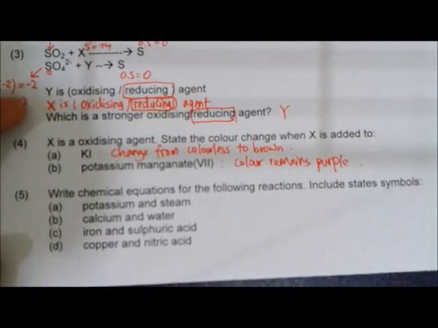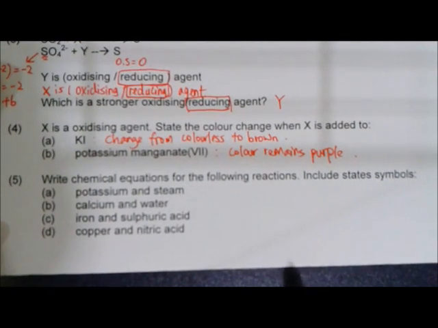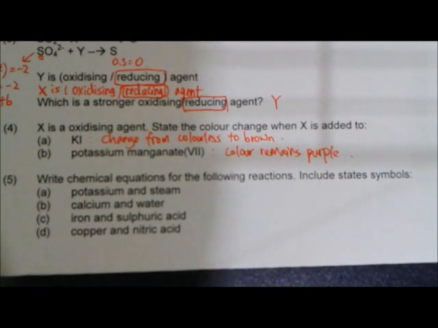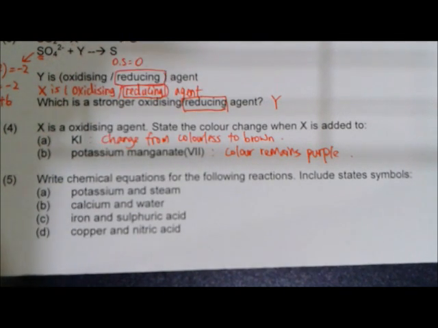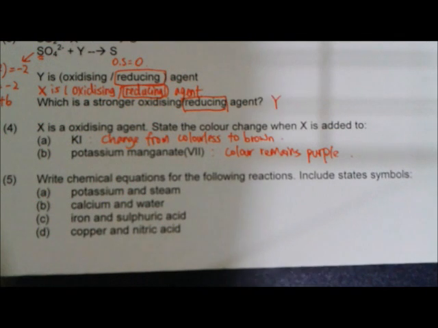Okay. Now the last question, it's about writing chemical equations, as well as the state symbols. So you need to go and revise your solubility table, Sec 3 work. Which compound is soluble, which compound is insoluble. For example, all nitrates are soluble. Okay, another example, all sodium salts are soluble. So you have to go and memorize, revise Sec 3 work.